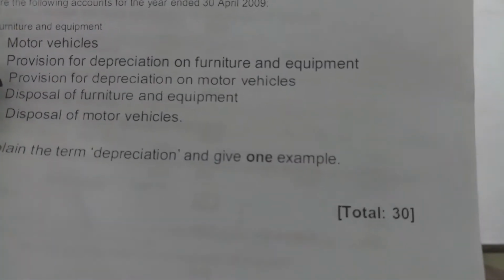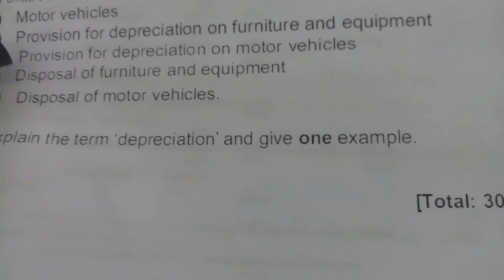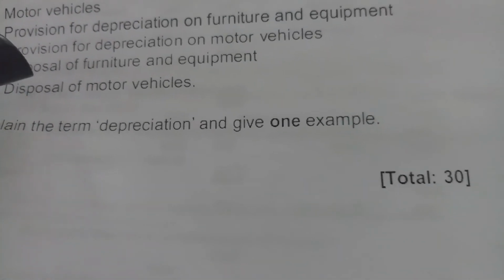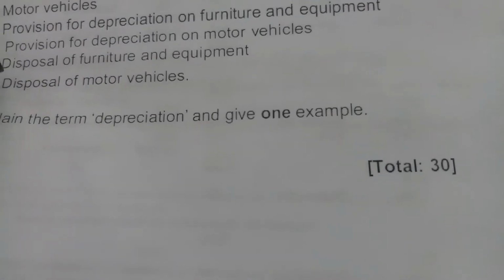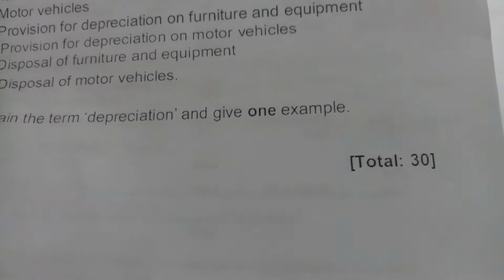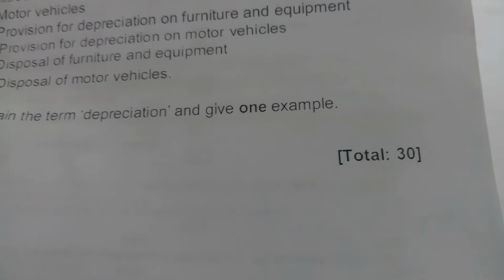To draw these accounts: motor vehicle account, provision for depreciation, furniture and equipment, provision for depreciation, motor vehicle, and the disposal accounts, furniture and disposal account, motor vehicle. This is not a difficult past paper. The only thing the students got confused about in this paper is how to calculate depreciation.